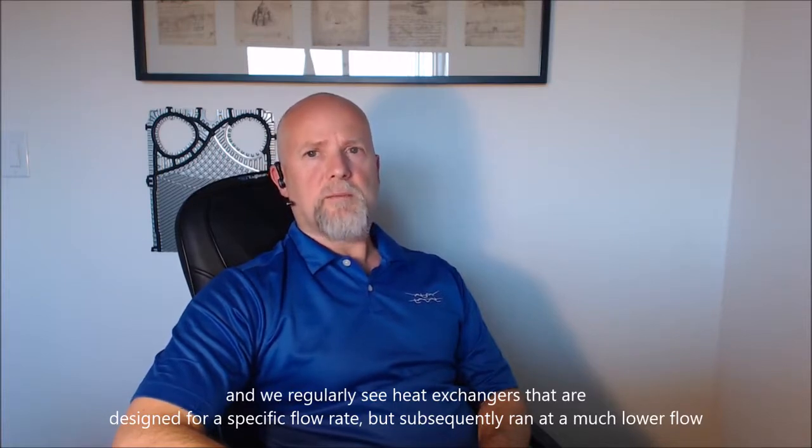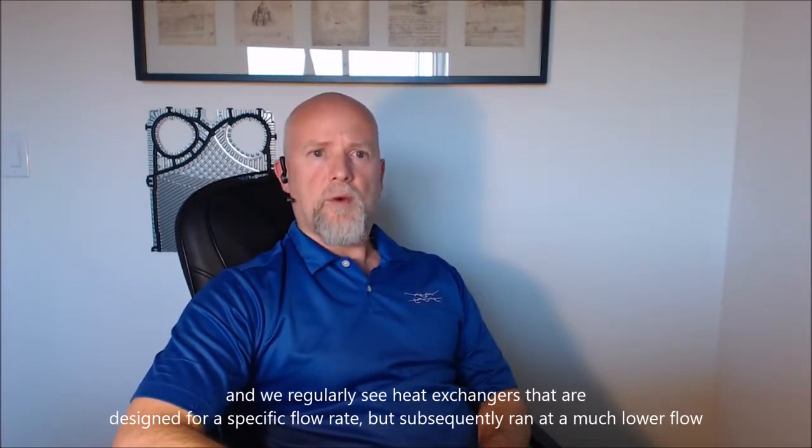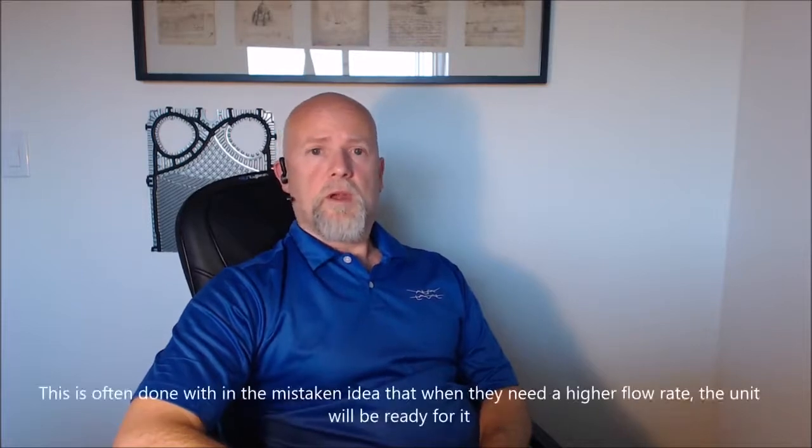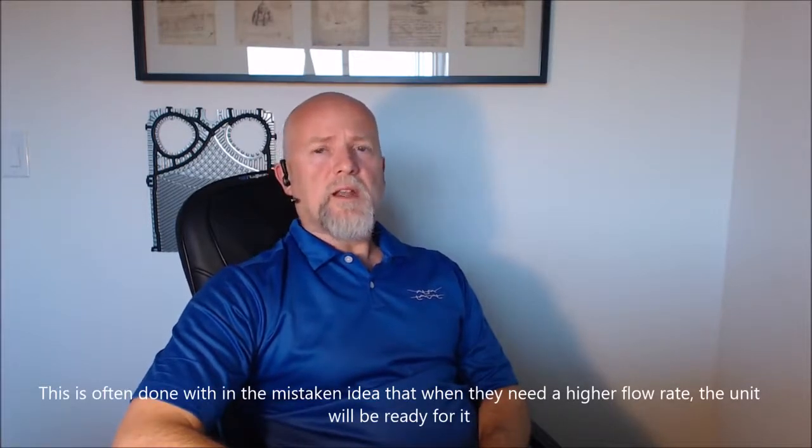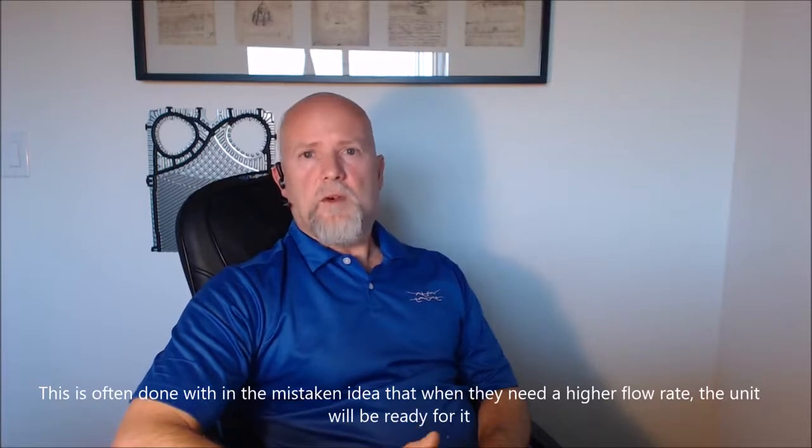We at Alfa Laval work with many data centers, and we regularly see heat exchangers that are designed for a specific flow rate, but then subsequently run at a much lower flow. This is often done with a mistaken idea that when they need a higher flow rate, the unit will be ready for it.